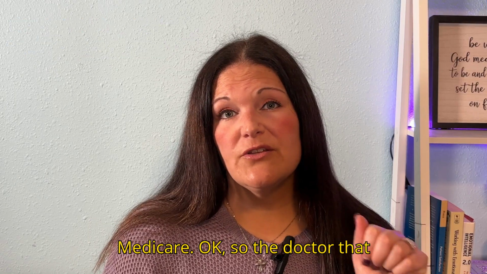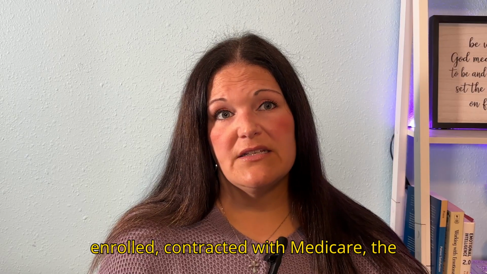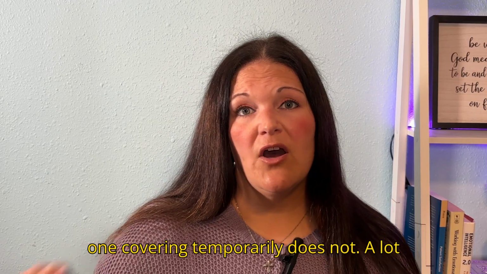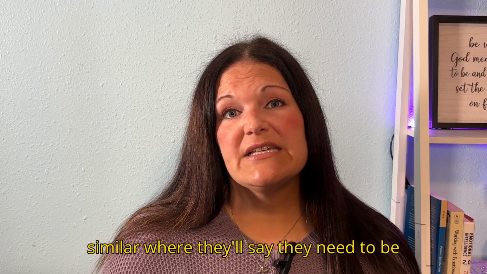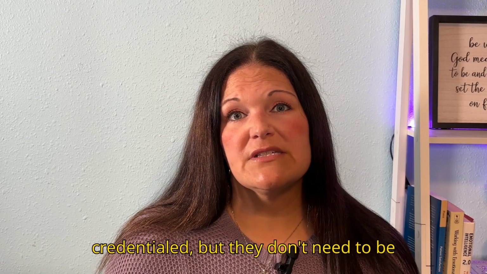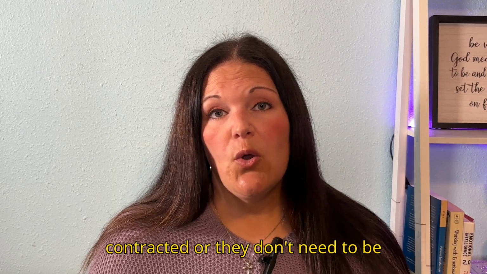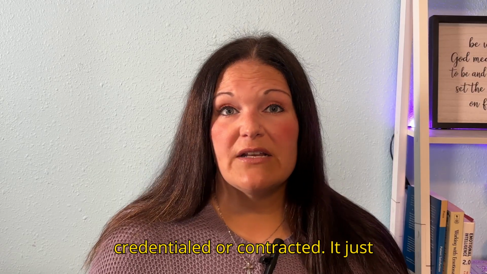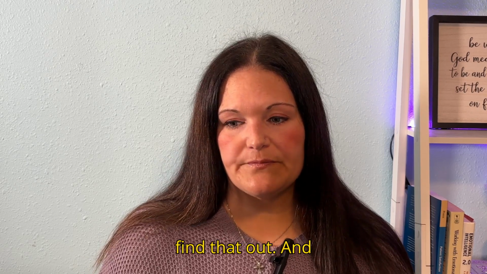So the doctor that works full-time needs to be credentialed, enrolled, and contracted with Medicare. The one covering temporarily does not. A lot of the insurances will have something similar where they'll say they need to be credentialed but not contracted, or they don't need to be credentialed or contracted. It just depends on the insurance. So you have to find that out.